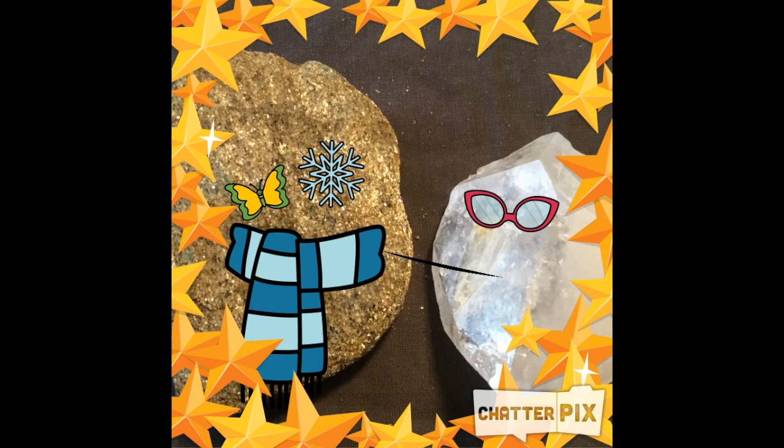We are Eleanor's favorite rocks. I am the one with sparkles, sparkly. And I am the shiny one. Because your name is Shiny. And what are your colors? Mine is golden and brown. Because the sparkles are golden. My colors are white and clear. What's your texture? Mine is shaped like a D. Oh, that's a good shape.